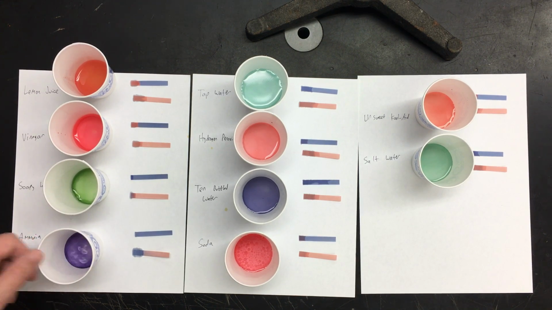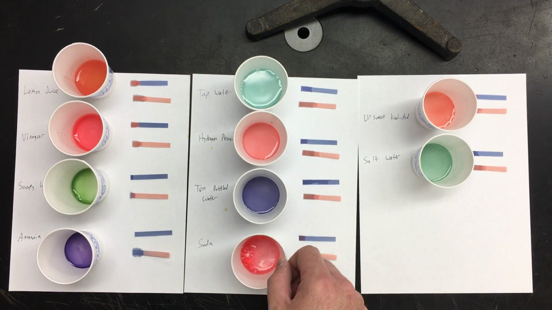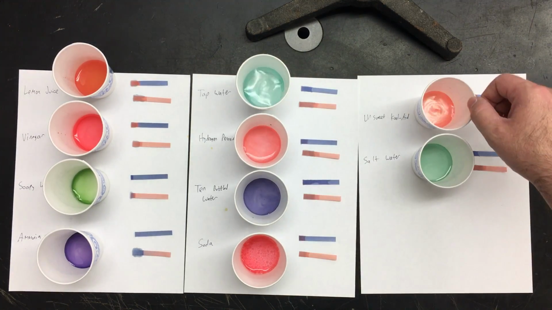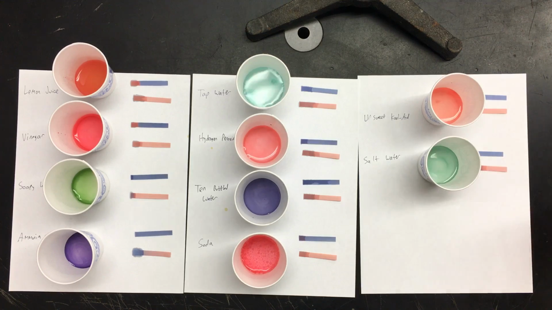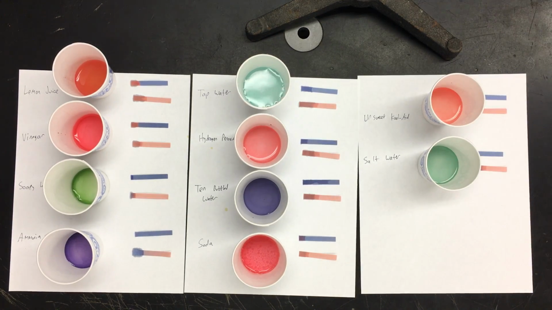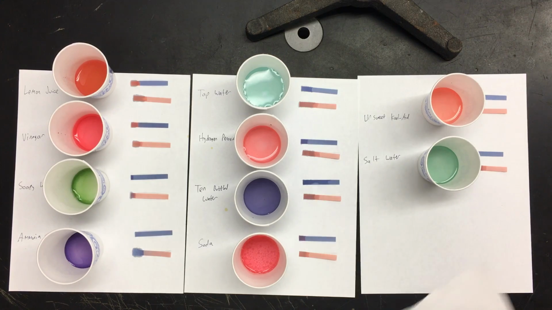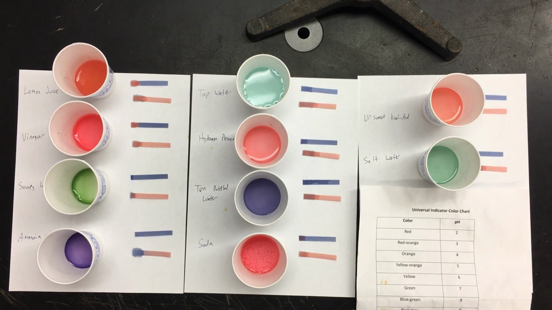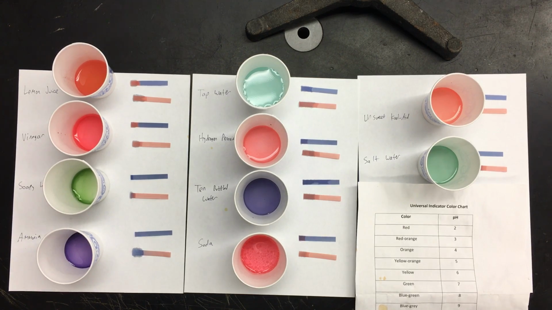There's the soapy water, ammonia, soda, bottled water, hydrogen peroxide, tap water, Kool-Aid, and salt water. A juice? Where? And then here's a guide to tell you what the different colors from universal indicator indicate.